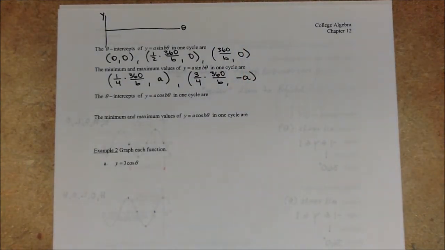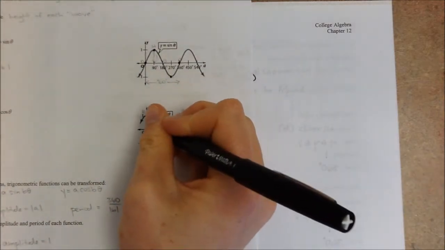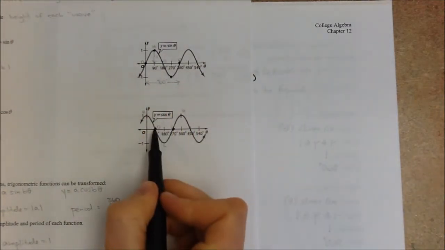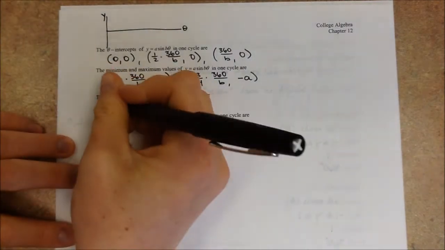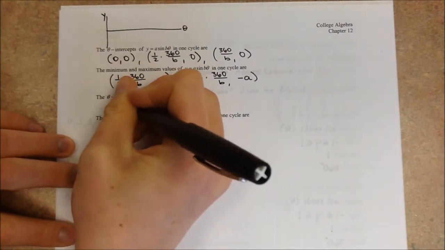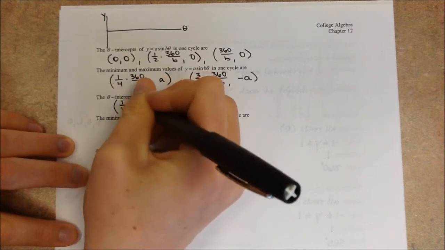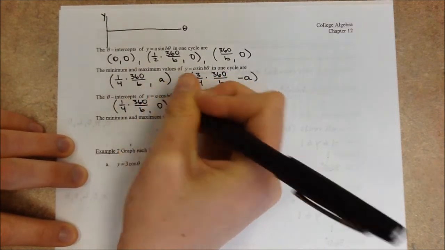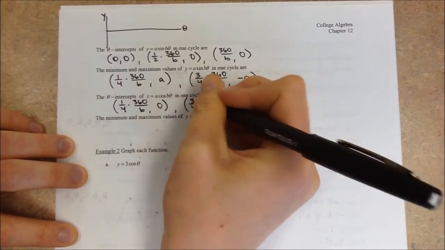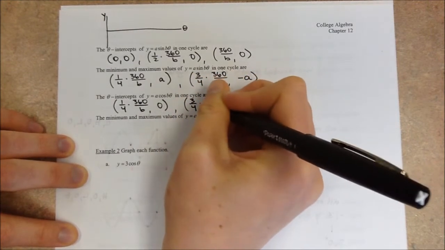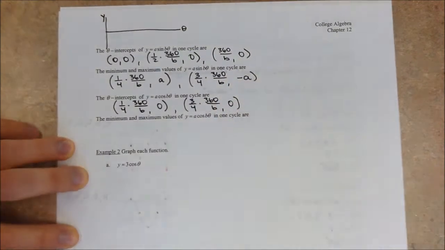Okay, next, for a cosine graph. Cosine has two x-intercepts, right here and right here. 1/4 of the way through its cycle and 3/4 of the way through its cycle. Okay, so 1/4 of the way through the cycle. And then, of course, the y value would be 0 since it's an intercept. And then 3/4 of the way through the cycle. And again, the y value would be 0.